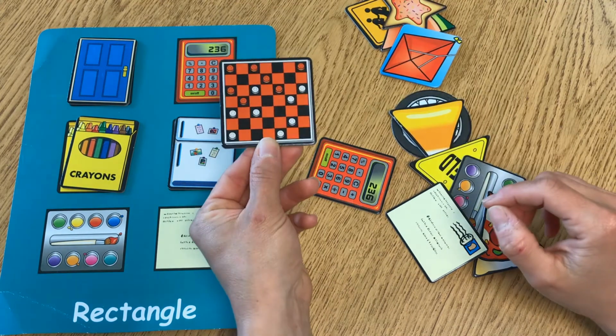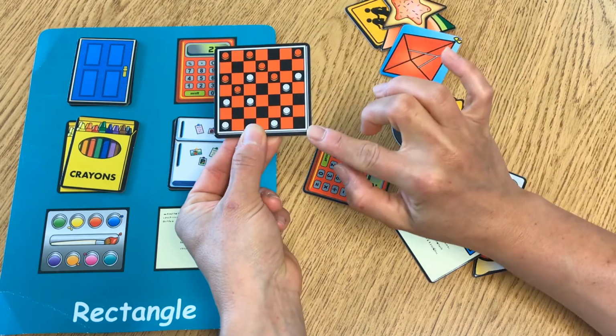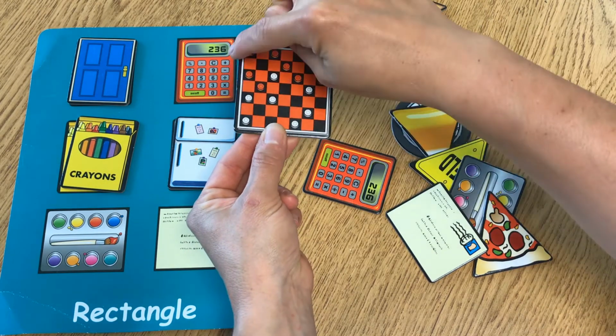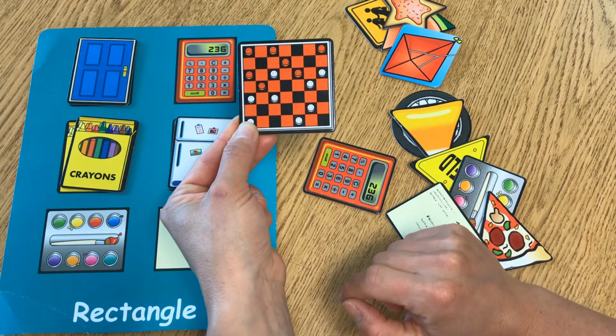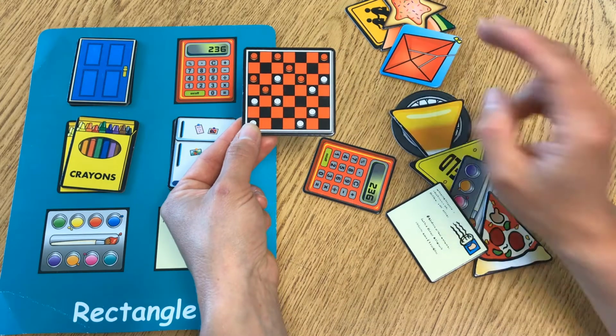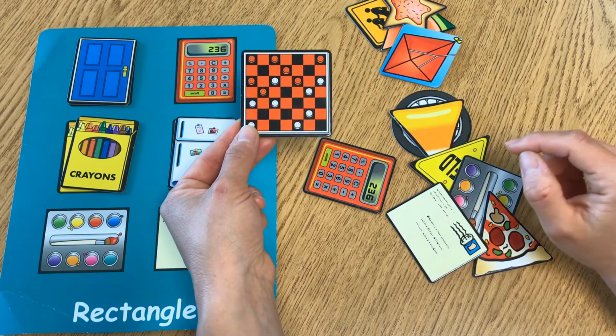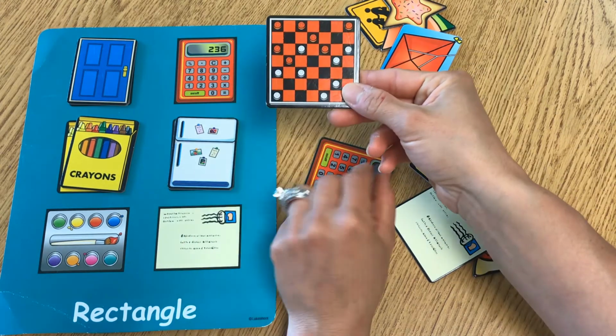What about this checkerboard? It has 1, 2, 3, 4 corners. 1, 2, 3, 4 straight sides. But wait, it doesn't have 2 sides that are short and 2 that are long. All of his sides are the same. He's a square.